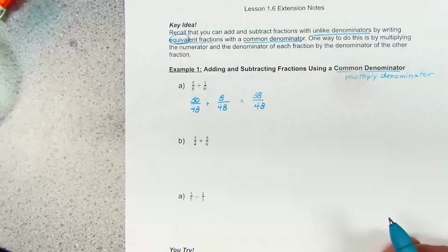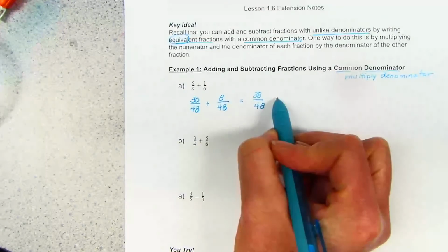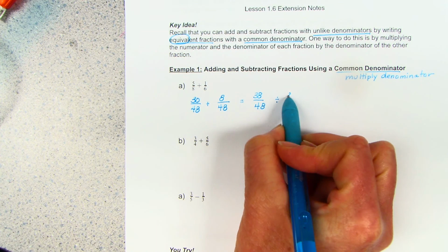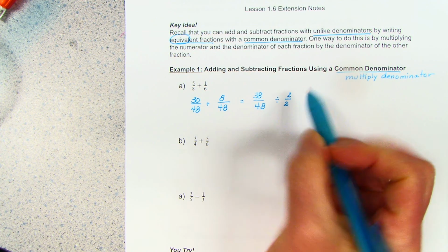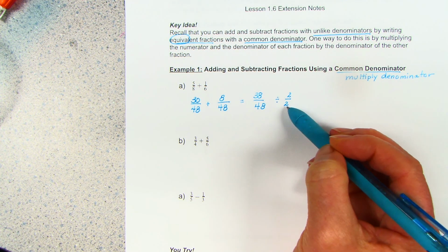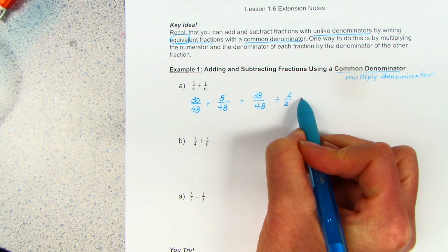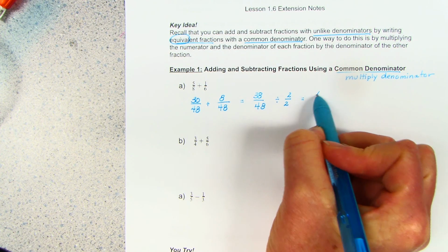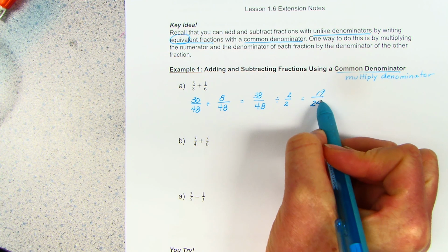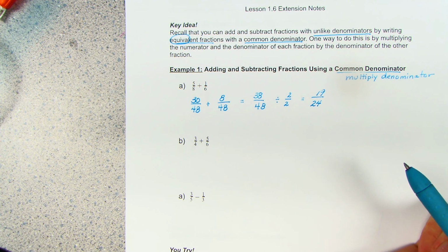And then especially if you are working in big ideas, you always have to simplify down to lowest terms. So I'm going to recognize that both of these are even, so I can divide by 2 over 2. When I divide by 2 over 2, that's just one whole. So I'm not changing the amount. I know that anytime I divide something by 1, I get the same amount, but I'm going to change the way it looks. 38 divided by 2 is 19. And 48 divided by 2 is 24. And because 19 is a prime number and it doesn't go into 24, I know that that's finished.